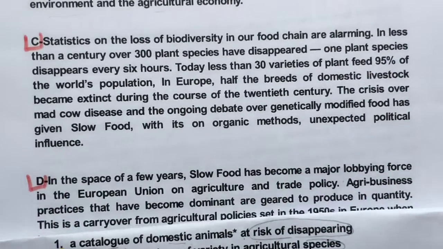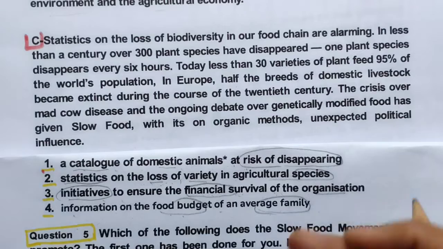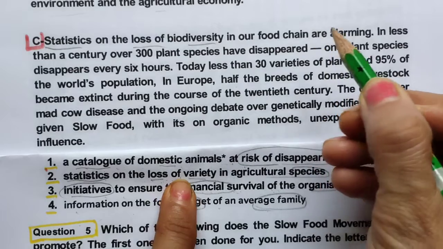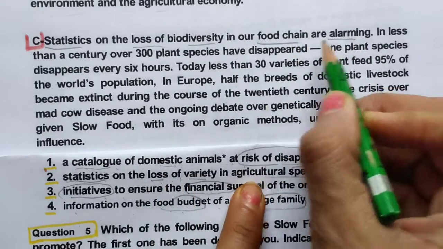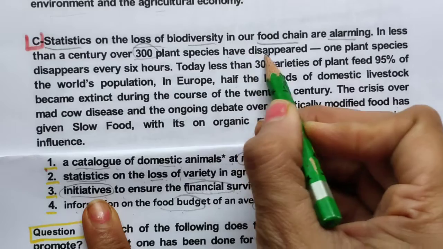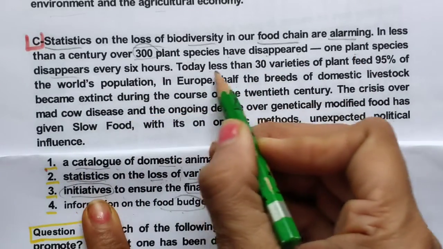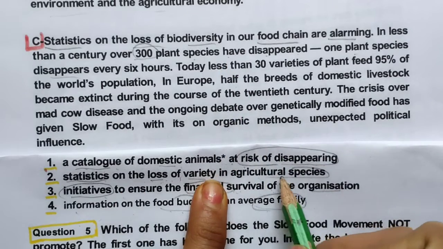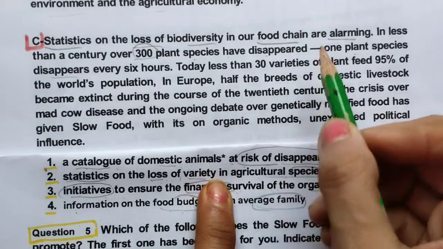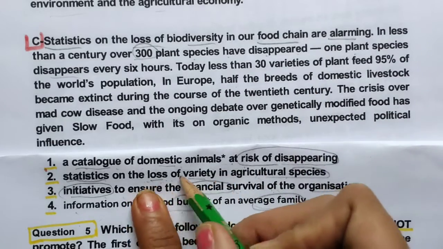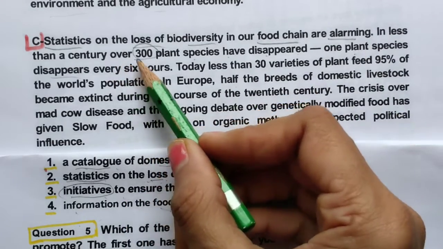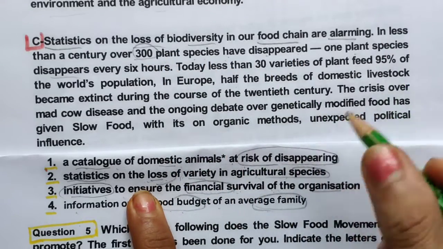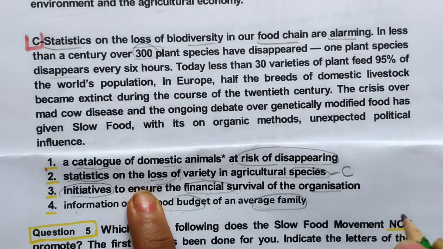C also, and of course I will show you the full question. Statistic, okay, statistic word is here. The loss of biodiversity in our food chain is alarming. In less than a century, over 300 plant species have disappeared. One plant disappears every 6 hours. It means what? Biodiversity relating to animal and agriculture species means plants and all. Food chain, of course agriculture. On the loss of variety, in less than a century, over 300 plant species have disappeared. It means this is matching with C. I will just write it C.